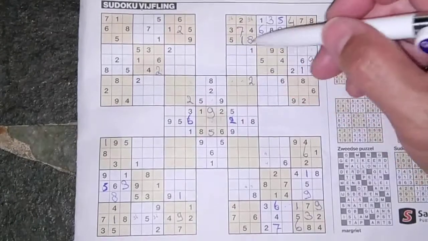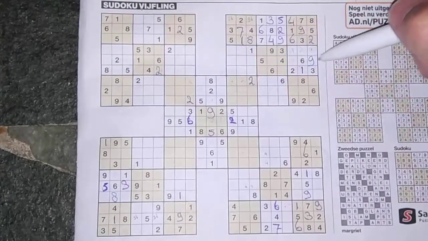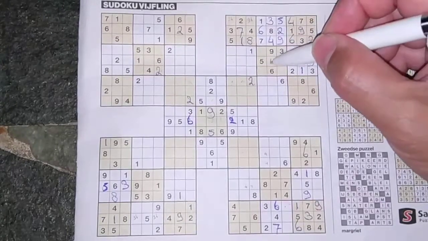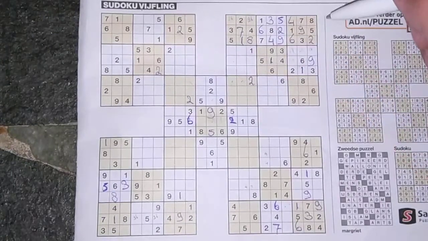1 in this row, 1 in that row. So the row between, the middle row, the only place for the 1 should be here.